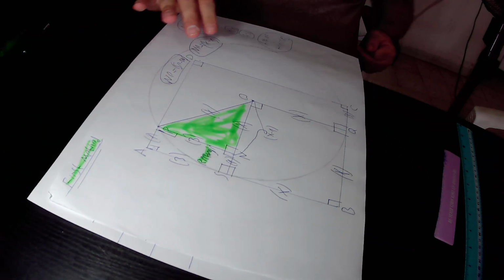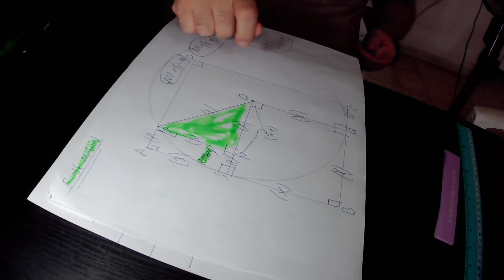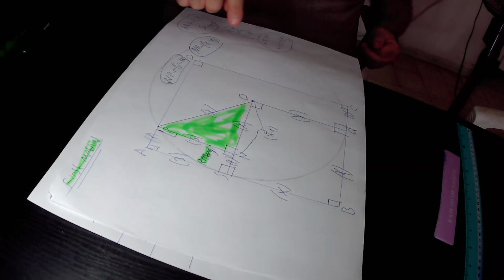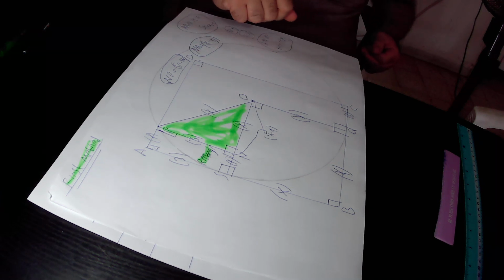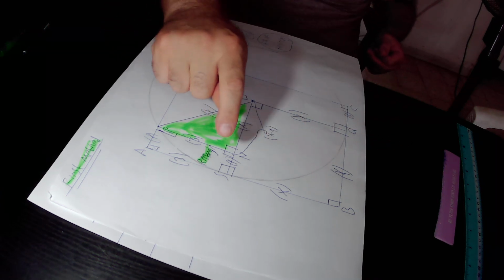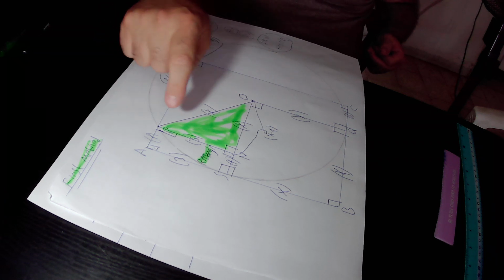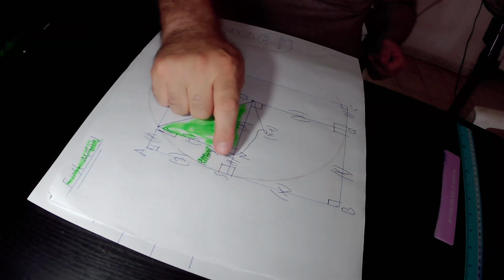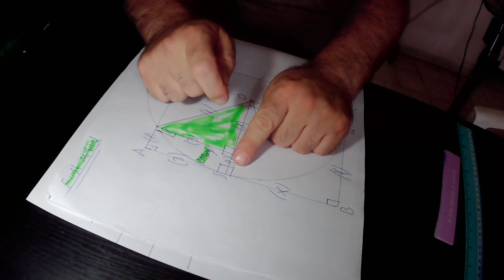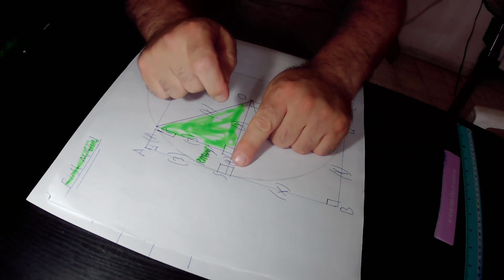We can implement here rule 1. Why? Because the radius is drawn to point S, that is the point of tangency of tangent AB with this circle. And whenever your radius is drawn to the point of tangency, then tangent AB will be perpendicular to the radius SO. If AB is perpendicular to SO, it means that this angle equals 90 degrees, and this angle also equals 90 degrees according to rule 1.